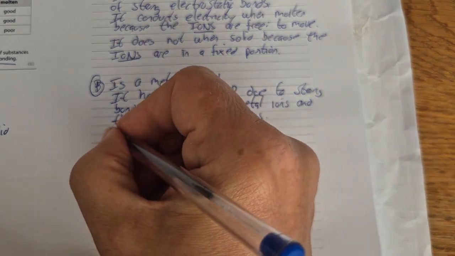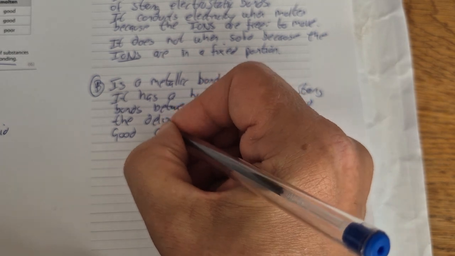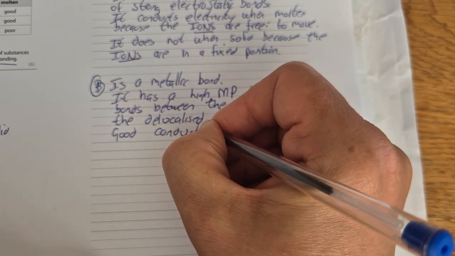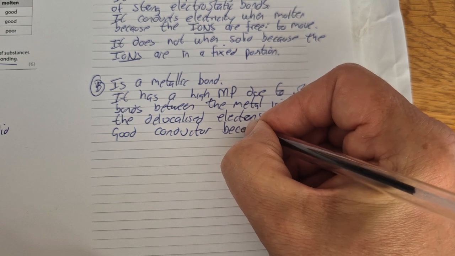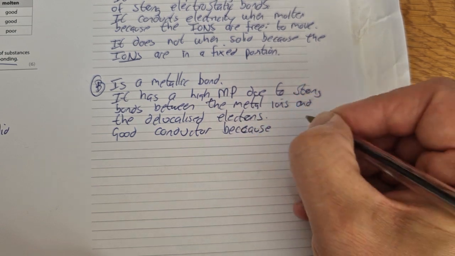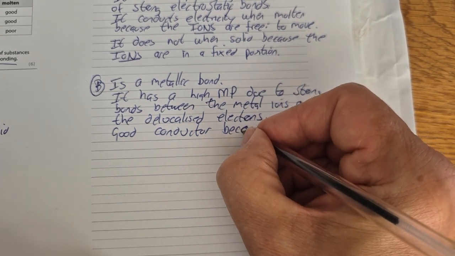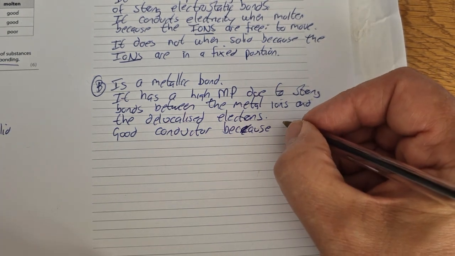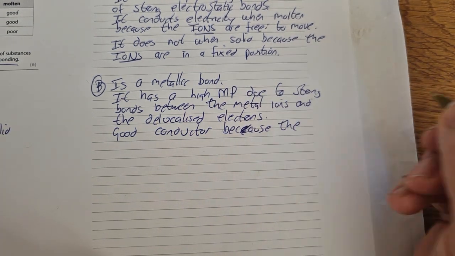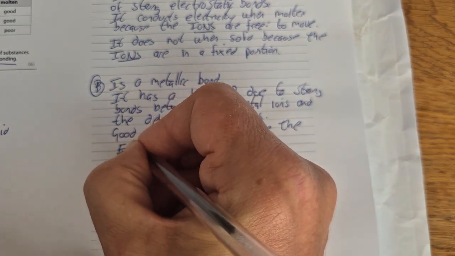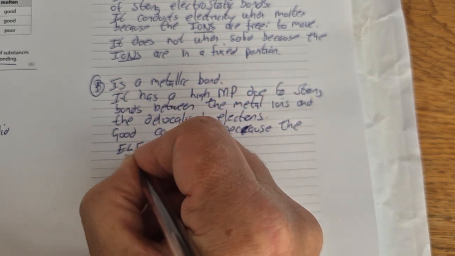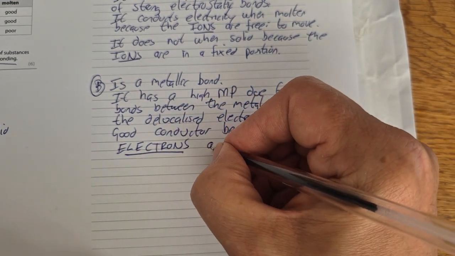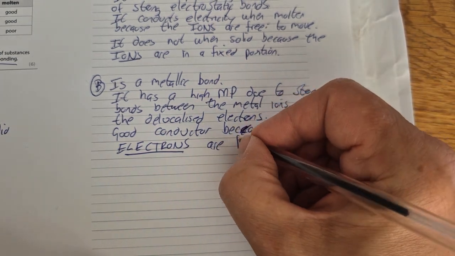They are a good conductor because the electrons are free to move, so it's this sea of delocalized electrons.